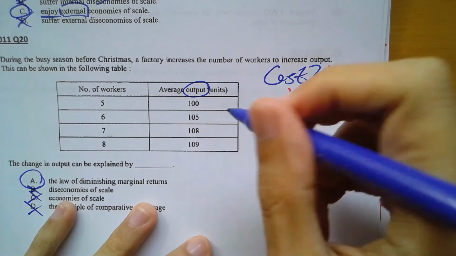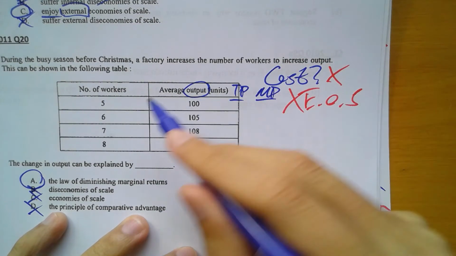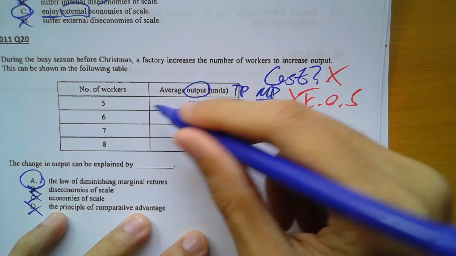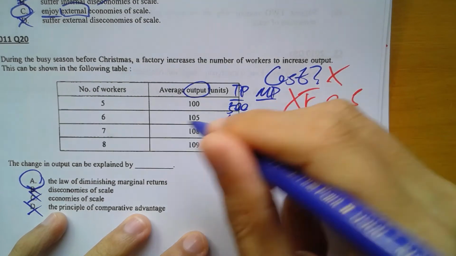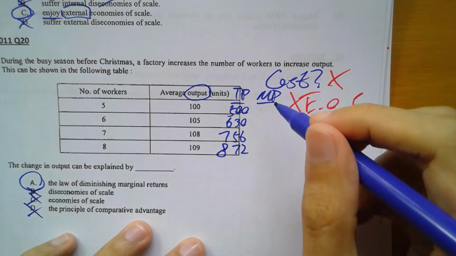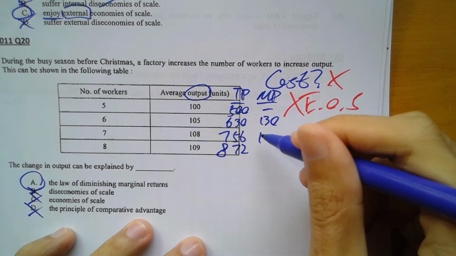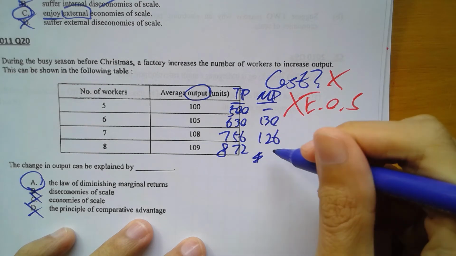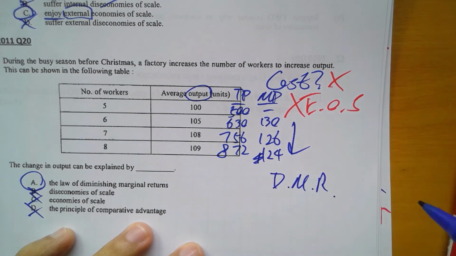Now with AP, let's also work out TP and MP. Okay, now here 500, 605, that's 30, 630, 756, 756 and 872. Okay, let's work it out. 130. We already see 126 and 124. You see decreasing, right? DMR. So this is DMR.